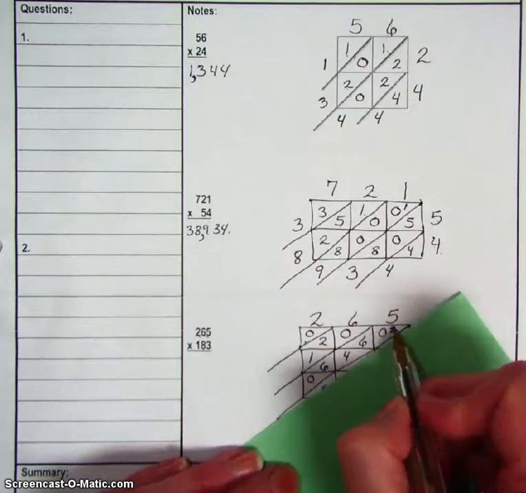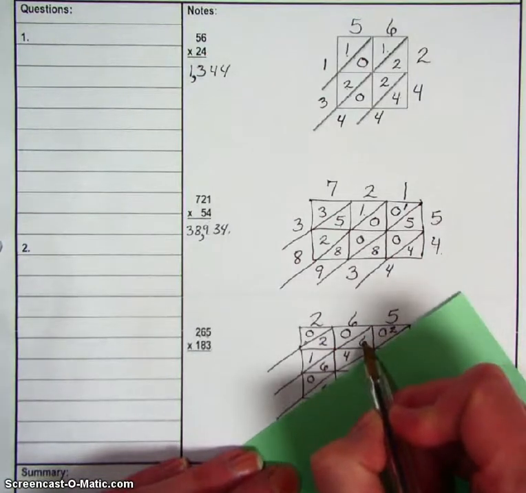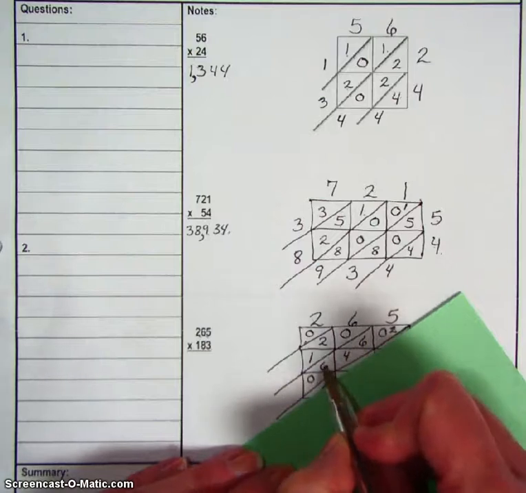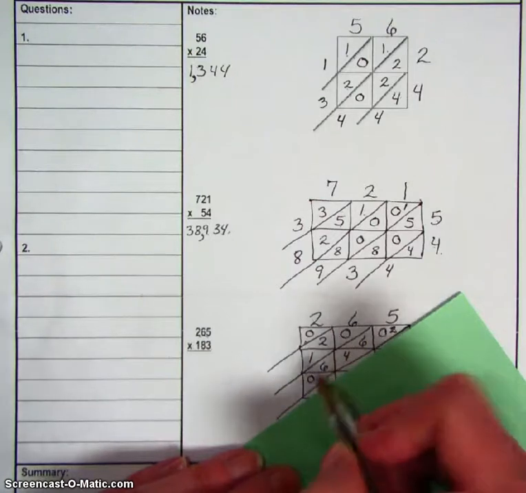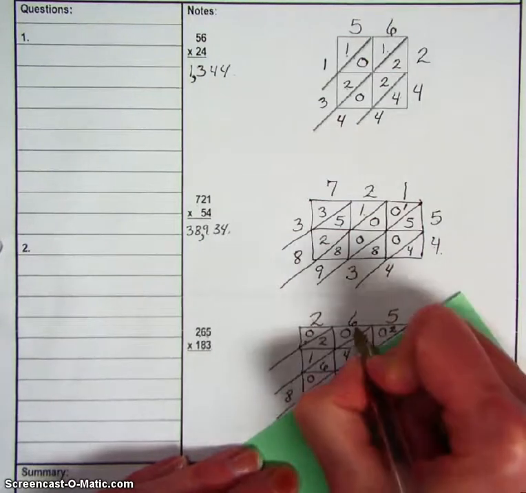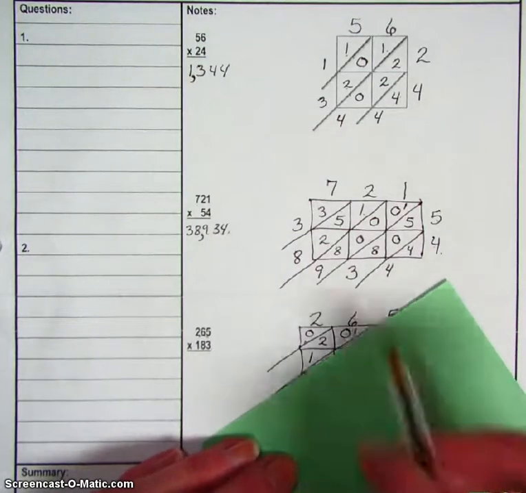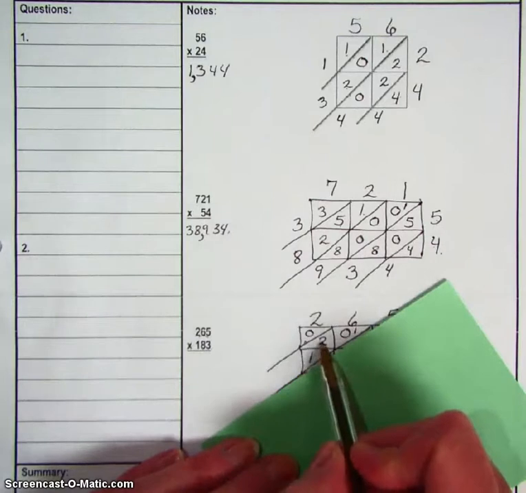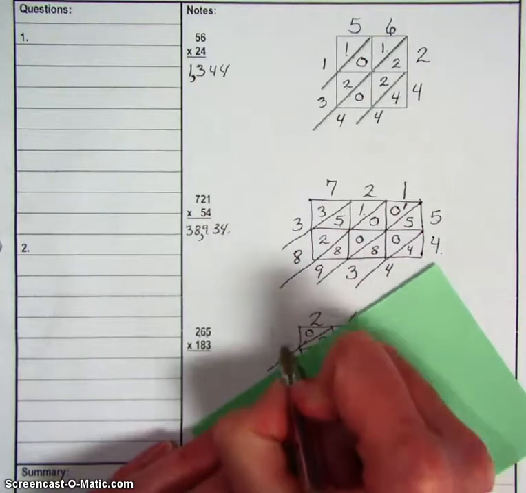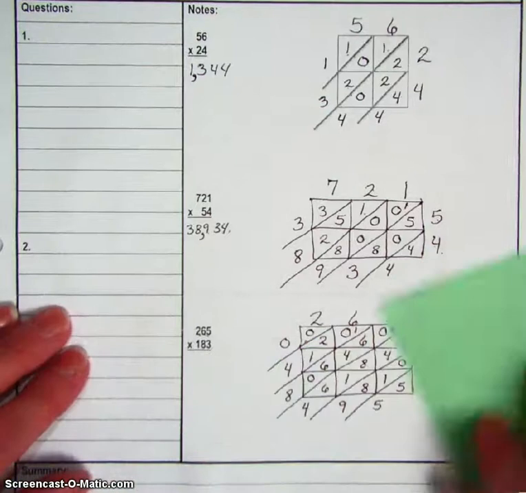Okay, now I'm going to go 2 plus 0 plus 6 is 8, plus 4 more gives me 12, plus 6 gives me 18, plus 0 is still 18. So my 8 ones go down here, carry that 1. 1 plus 0 is 1, plus 2 is 3, plus 1 more is 4, and then I just have my 0. So let's see what our final answer is on this one.